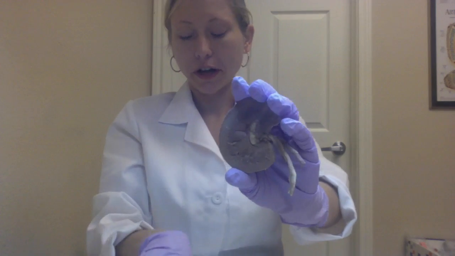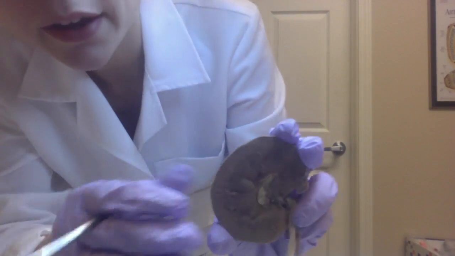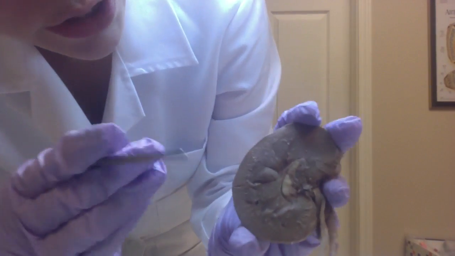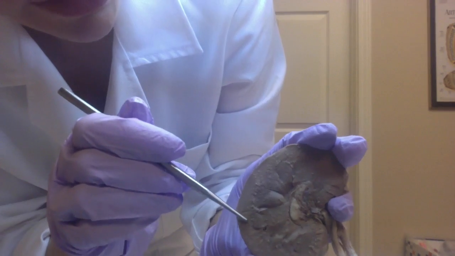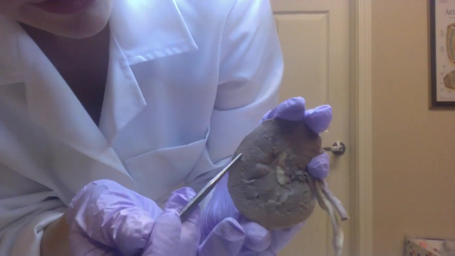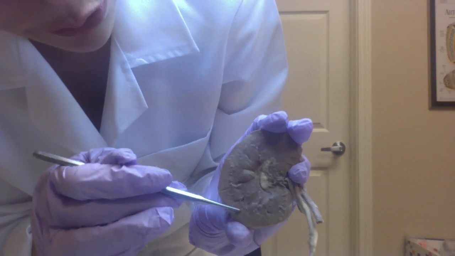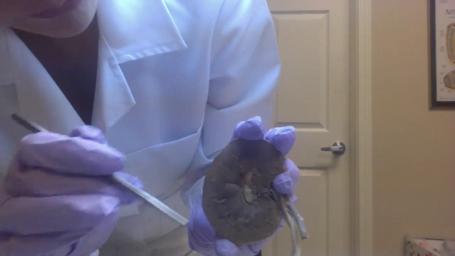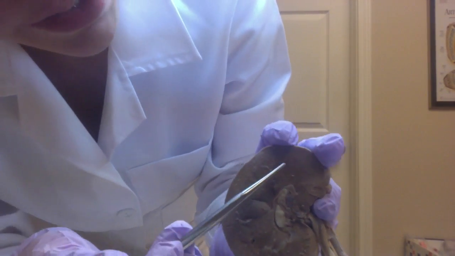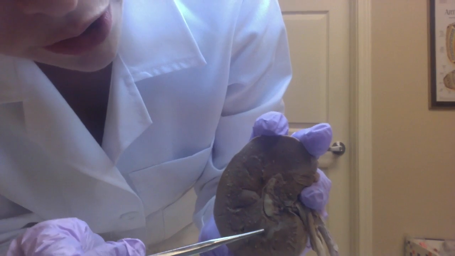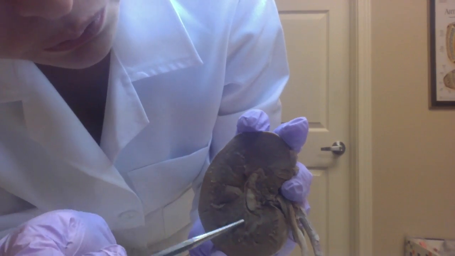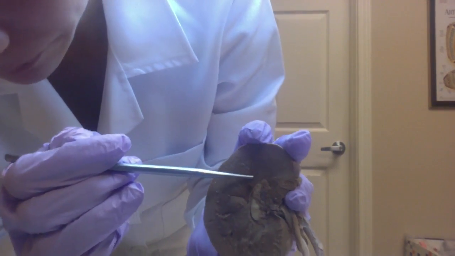The internal anatomy begins with the renal cortex. So this outer striation is the renal cortex. This right here is the renal medulla.